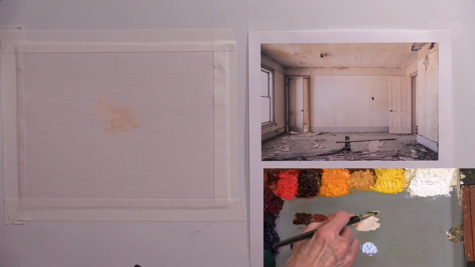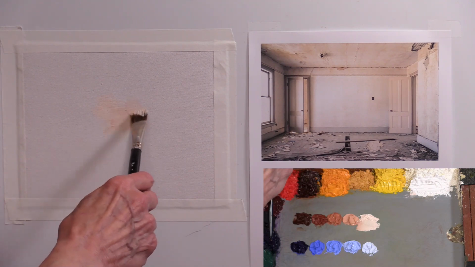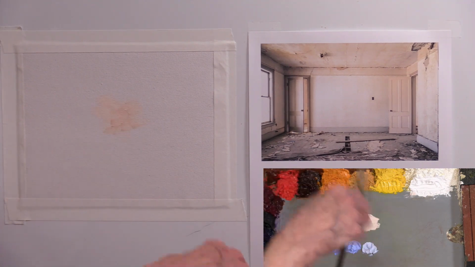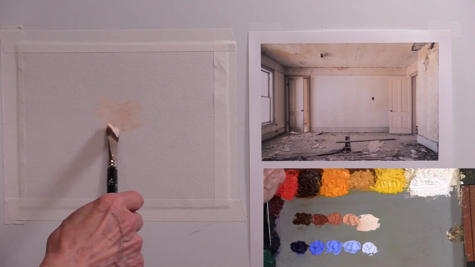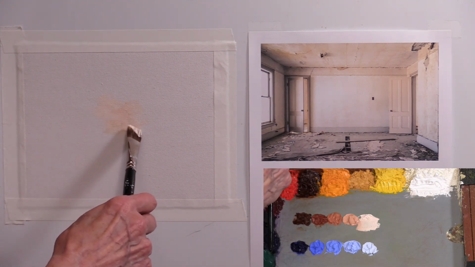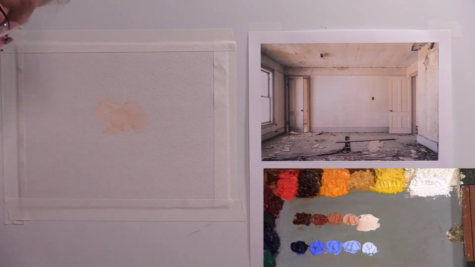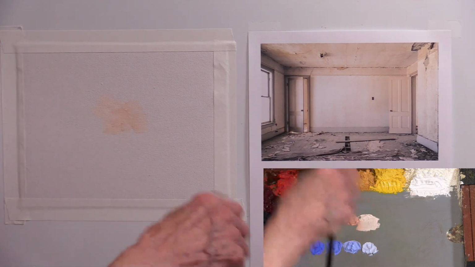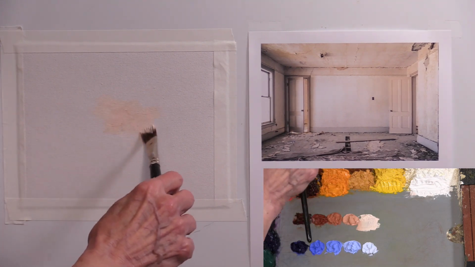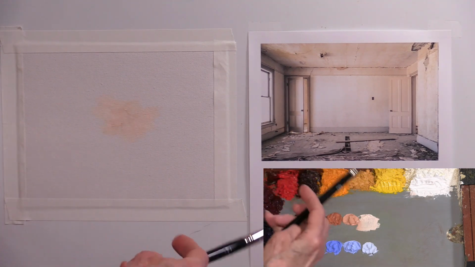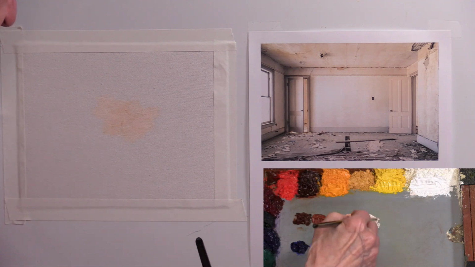Now we can do that sort of thing where we alternate the value. You see what I mean by alternate is we have a slightly lighter value in one area, a slightly darker value in the other, and then a slightly lighter value in the next area. So we can alternate that and create interest. But not only that, we can alternate the temperature.